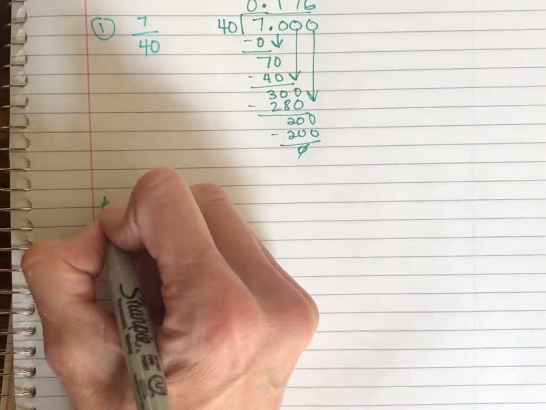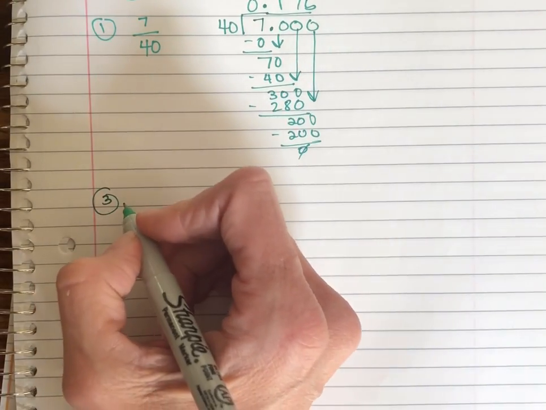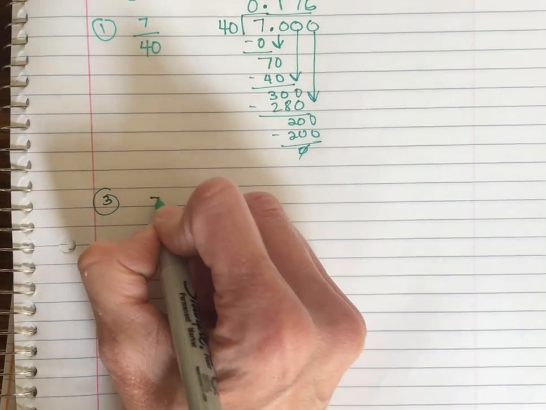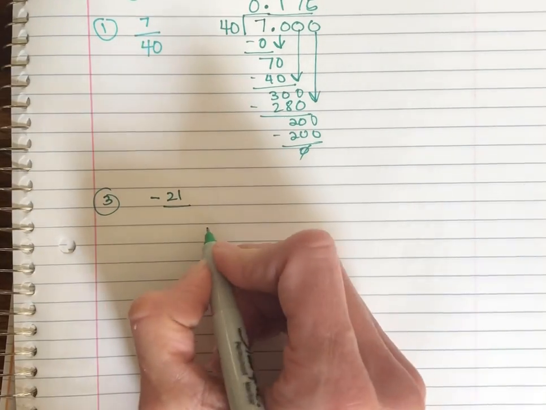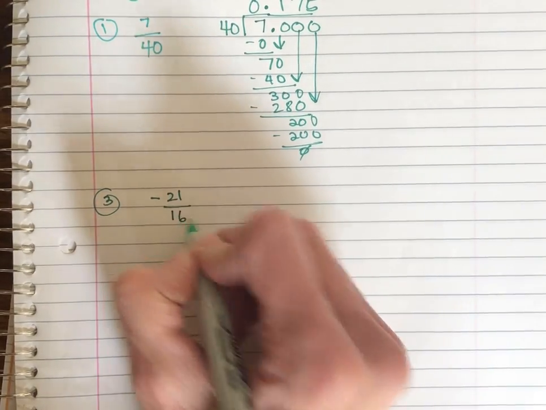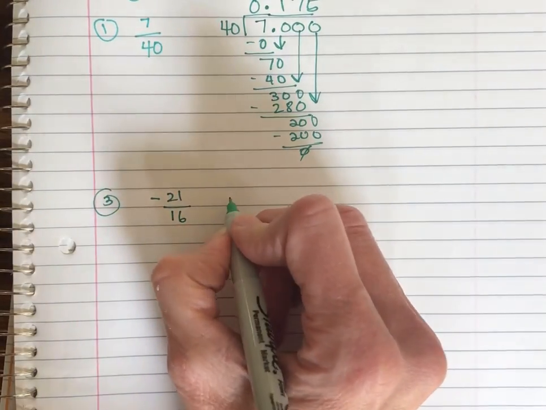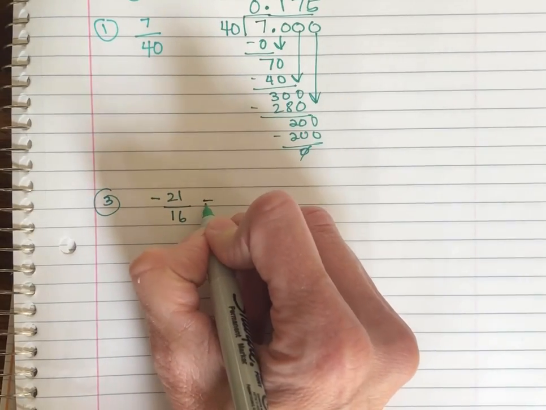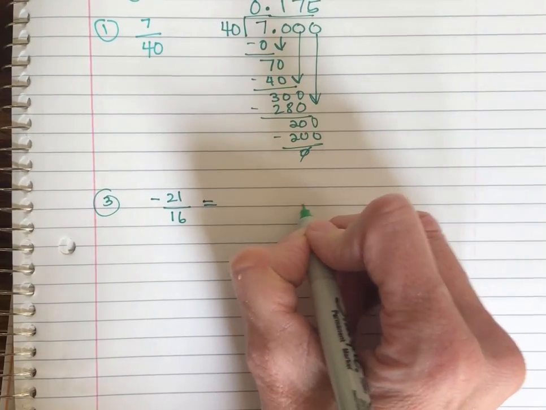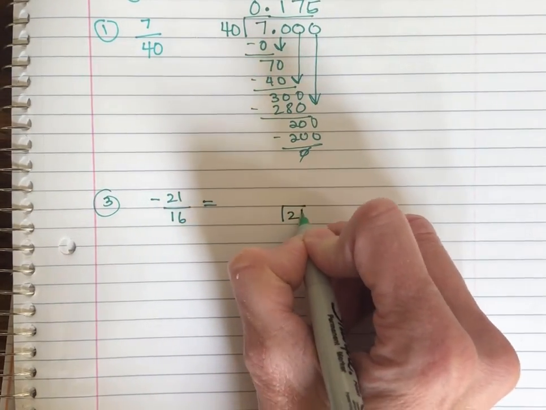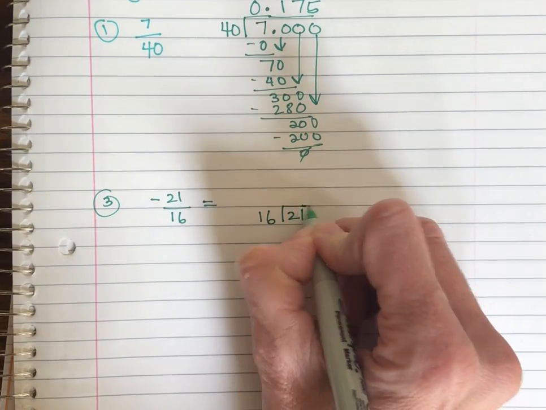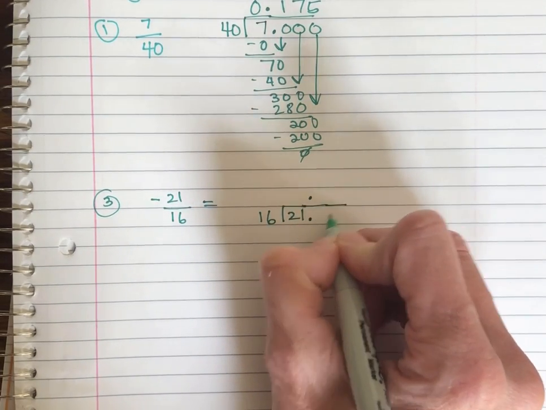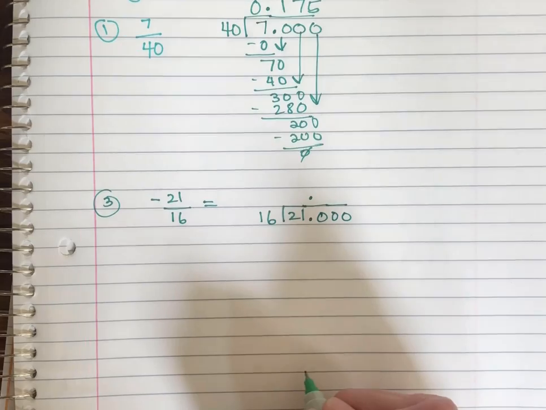Number 3. Same directions for number 3. We're going to take negative 21/16 and turn that into a decimal. Again, it doesn't matter which is bigger. It's always the numerator being divided by the denominator. Decimal point, hop it up, 3 zeros.